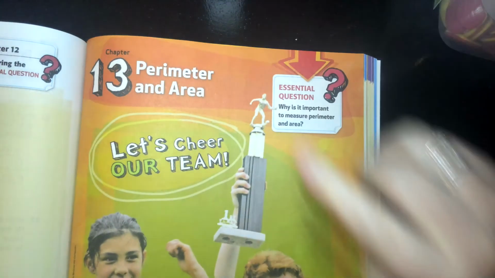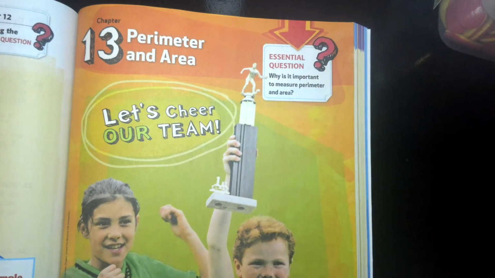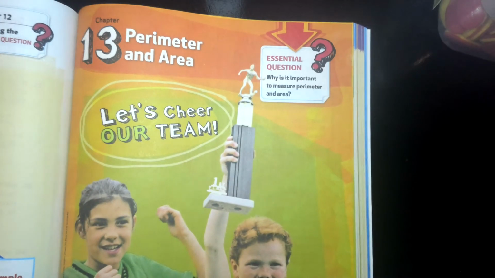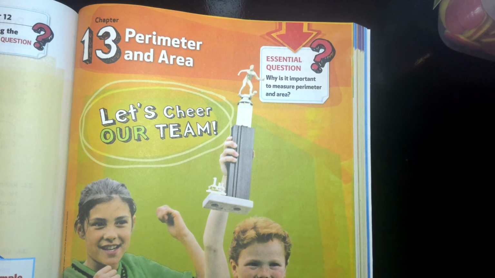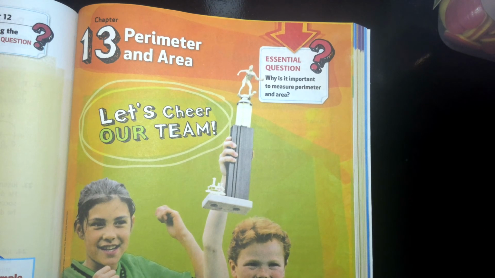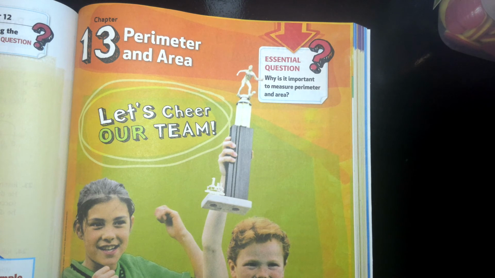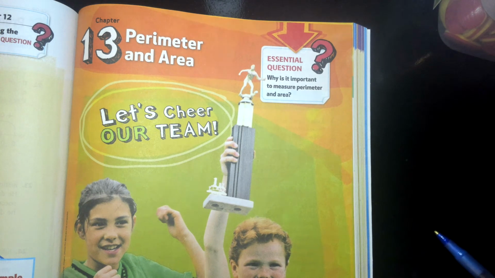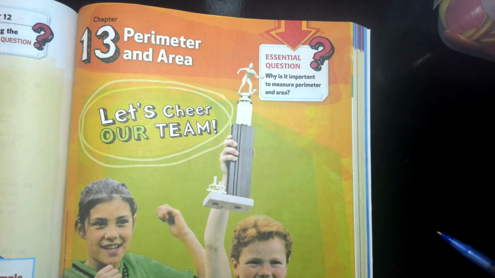Fourth graders, Mrs. Smith here to start you off on our lessons in area and perimeter. This is chapter 13 in your math book. So you're going to want to be sure that you have your math book out so that you can be successful in this lesson. So this is the start of chapter 13.